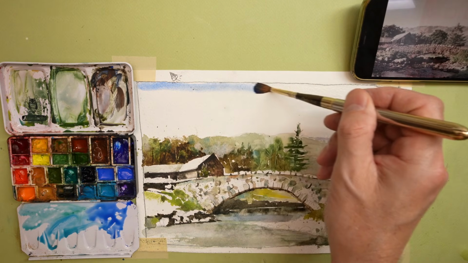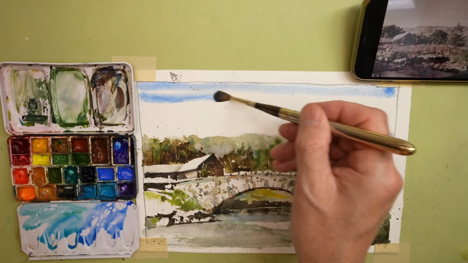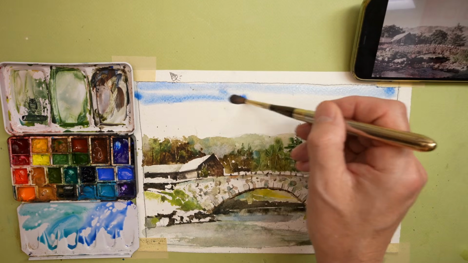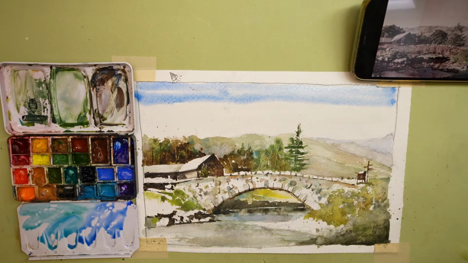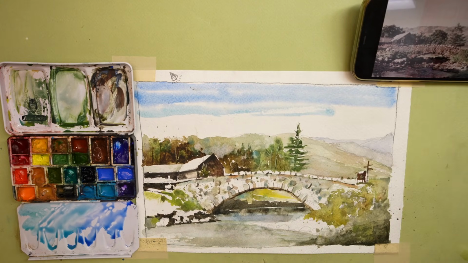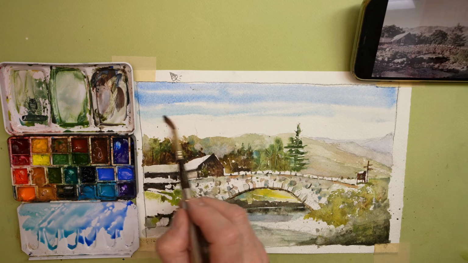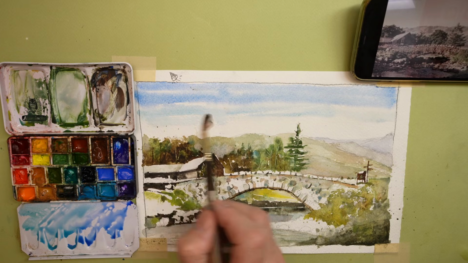So I just go across here like this, just like this here and there, like that. Then we move into more of the cerulean blue and green, viridian green. I'm just going to make the sky parallel strokes like this, right across the sky like this.